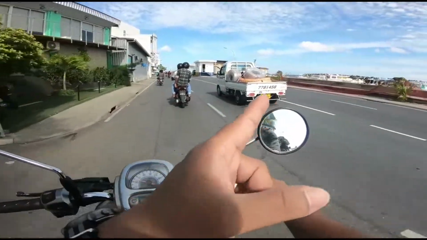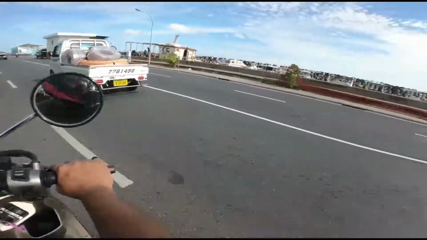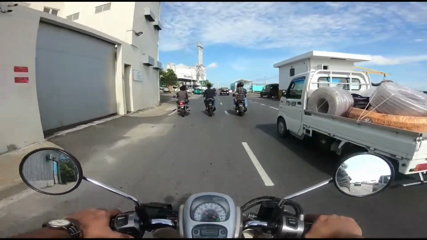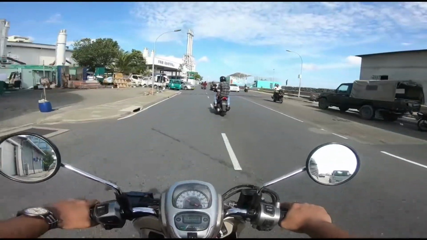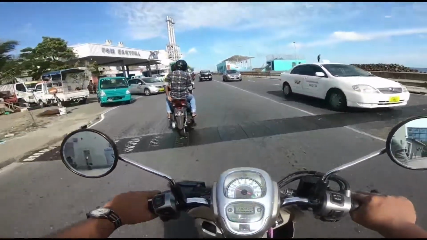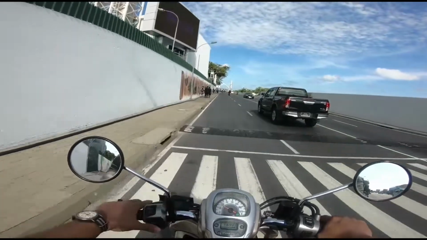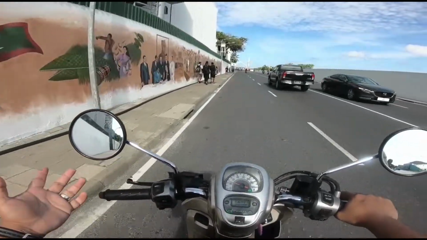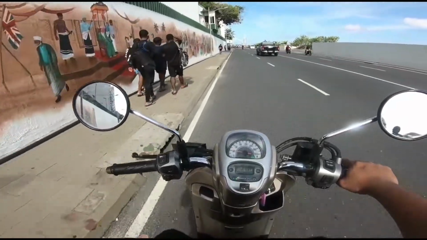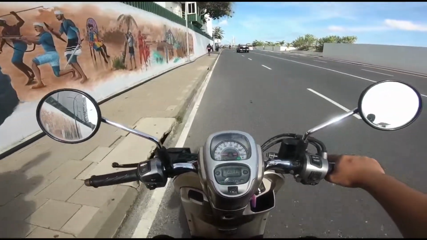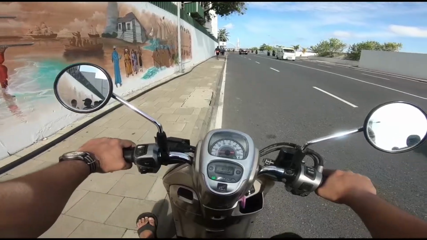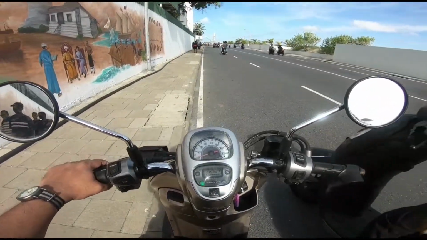Same thing applies if I want to move to the next lane as well. Signal so those behind me will be clear on what I'm planning to do. Make sure I'm clear and then move over. Same thing when we are coming to a stop, as we are moving to the very edge of the lane. So we are moving from our spot on the lane. So signal and then come safely to a stop.